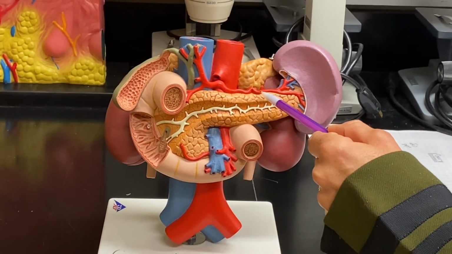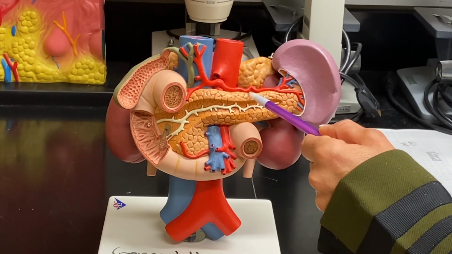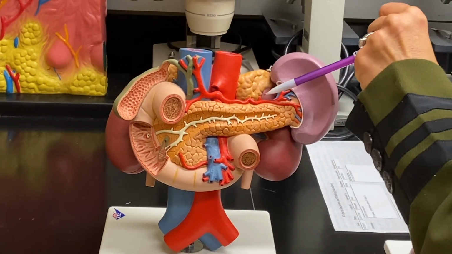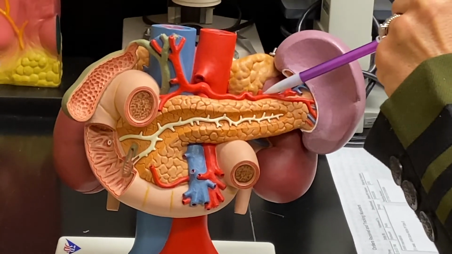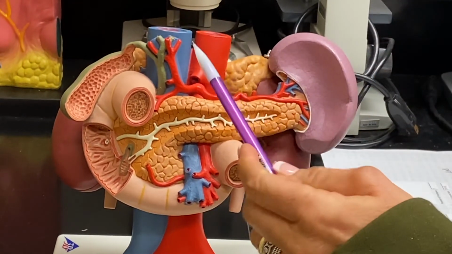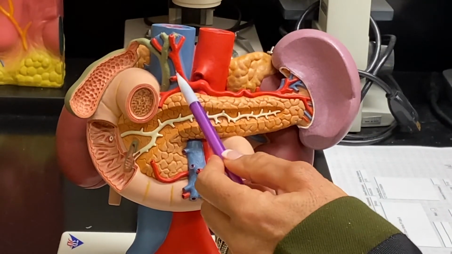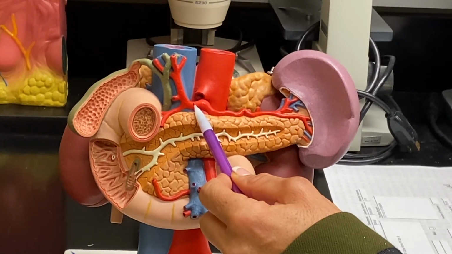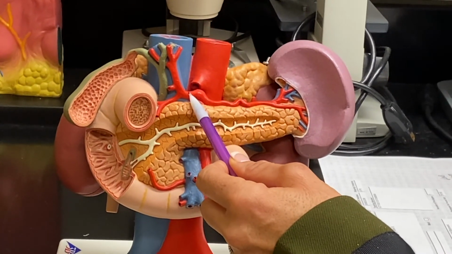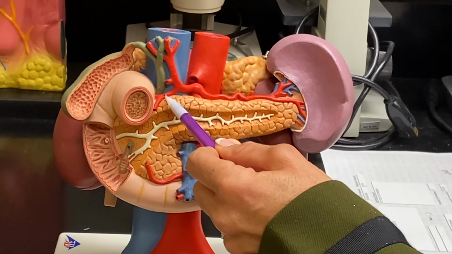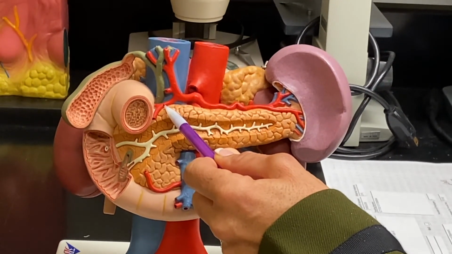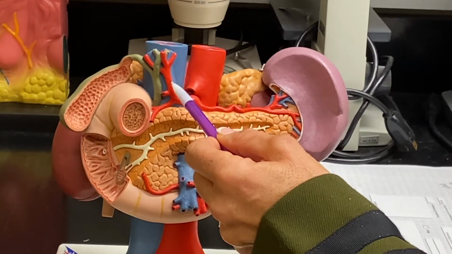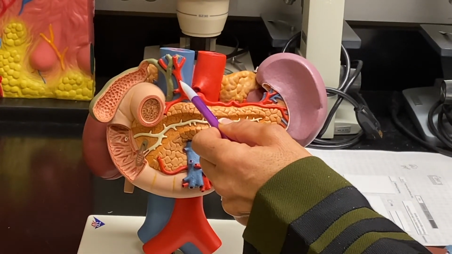This is the splenic artery that basically travels on top of the pancreas to go to the spleen, and alongside of it is the splenic vein. So splenic artery, splenic vein. This is the common hepatic artery. The common hepatic artery, one of its important branches, is the gastroduodenal artery. Then the common hepatic artery goes towards the liver and becomes the hepatic artery proper.